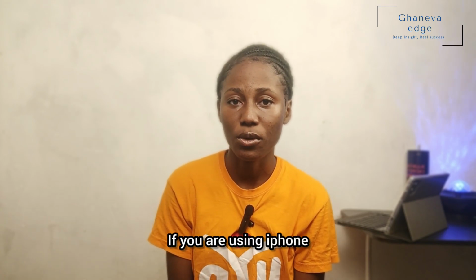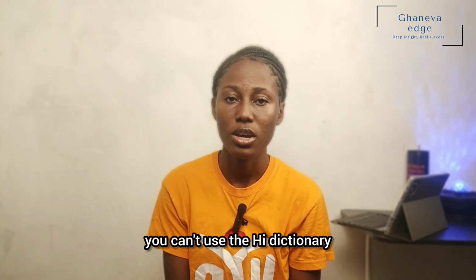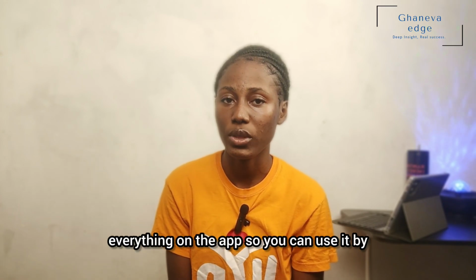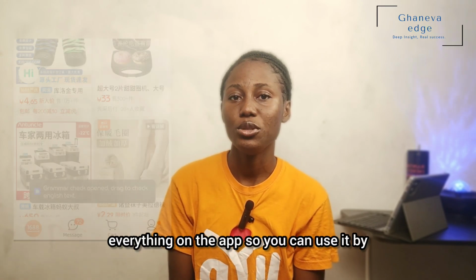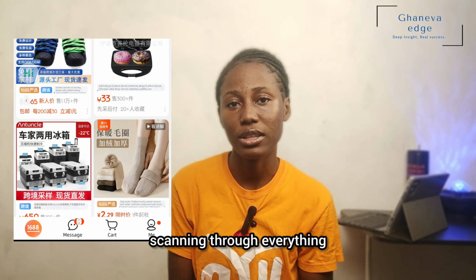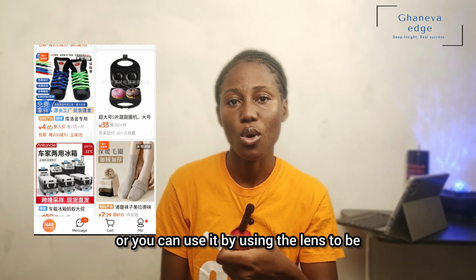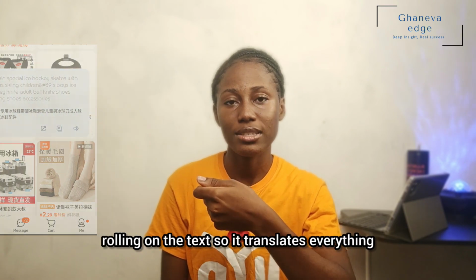If you're using an iPhone, you can't use the Hi Dictionary. So this Hi Dictionary you can use to translate everything on the app. You can use it by scanning through everything, or you can use the lens to roll over the text so it translates everything for you.